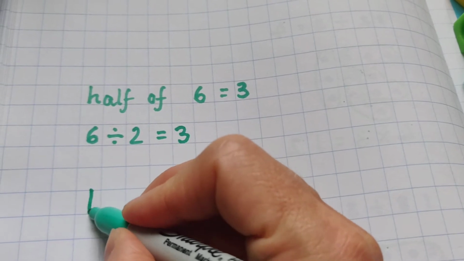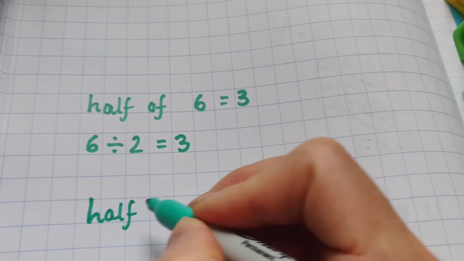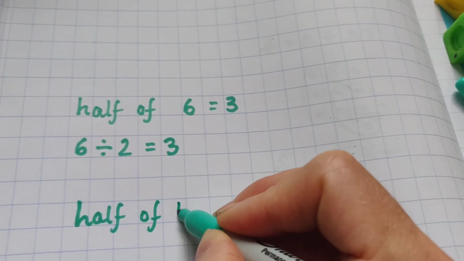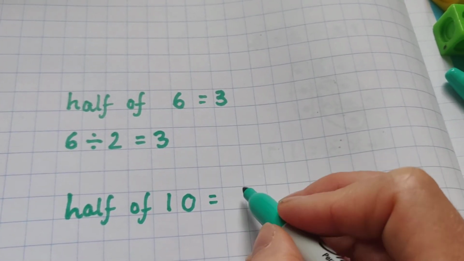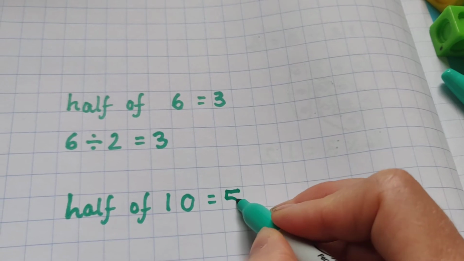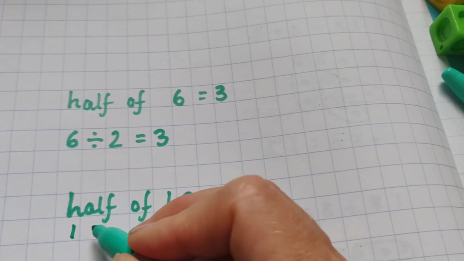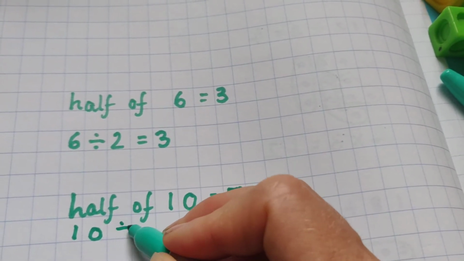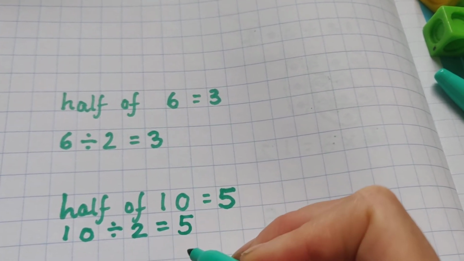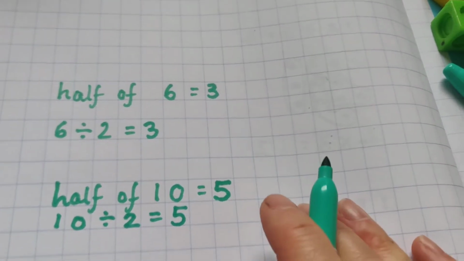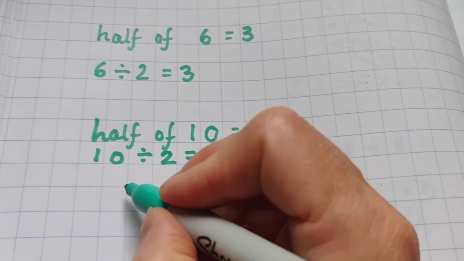Let's try another one. Half of 10. Can you say it quickly? Half of 10 is, well done, 5. So 10 divided by 2 is 5. So it's using halving and dividing by 2.